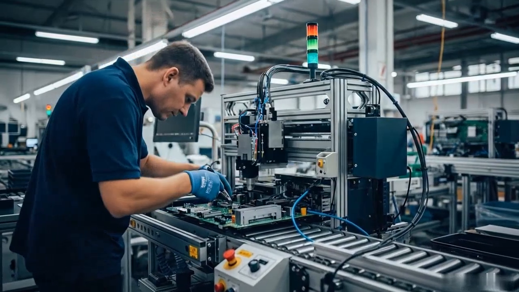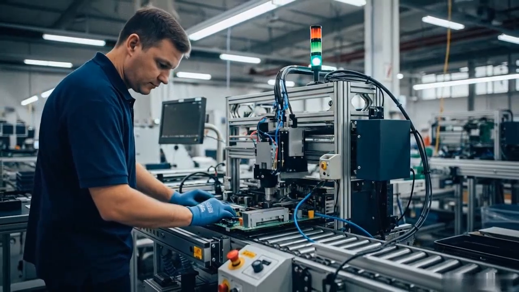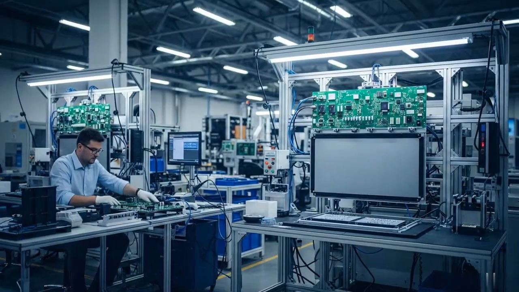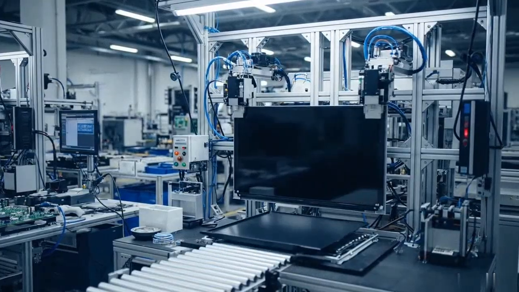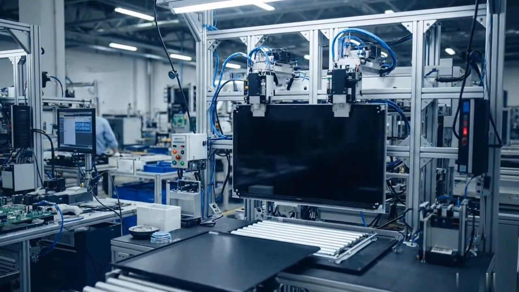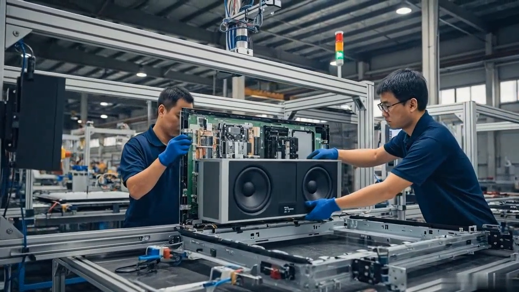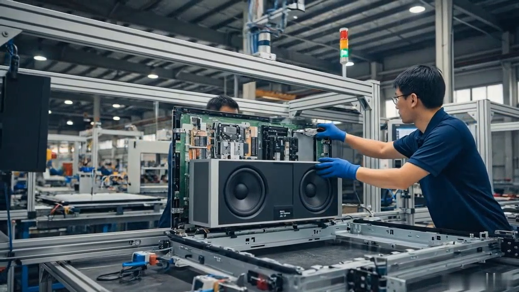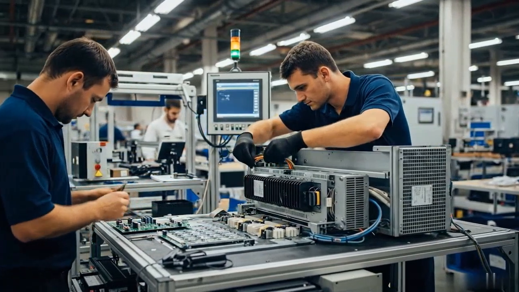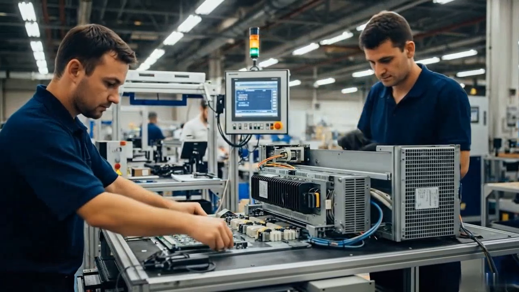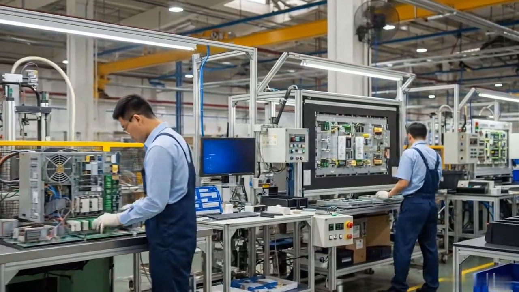The PCB is assembled with the necessary components. The display panel is assembled into the television set. The audio components are assembled into the television set. The power supply is assembled into the television set.